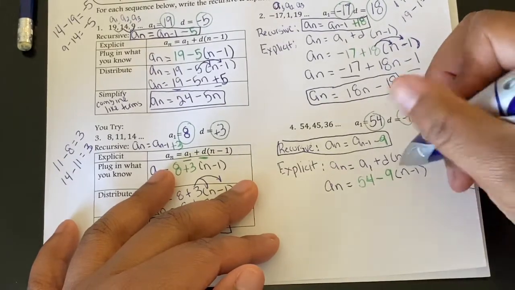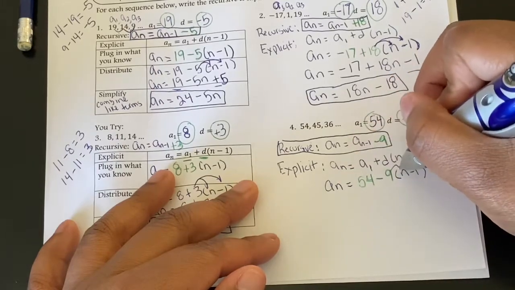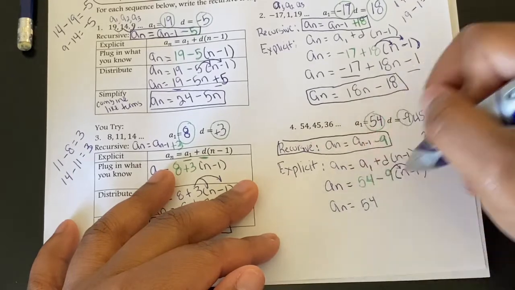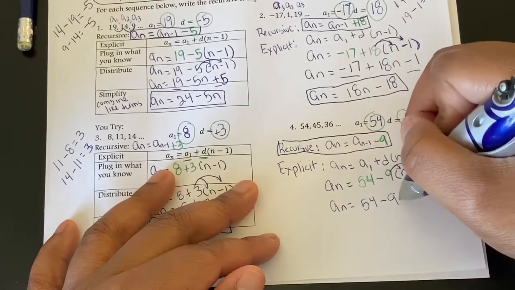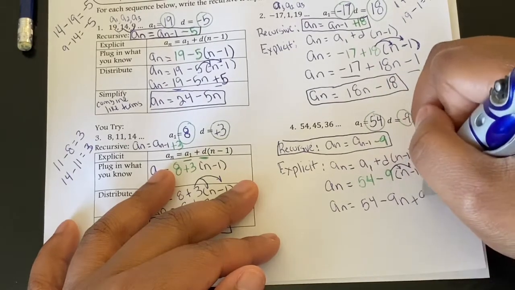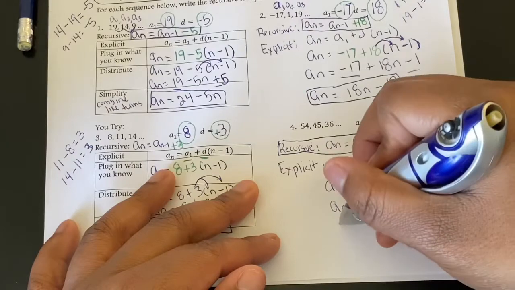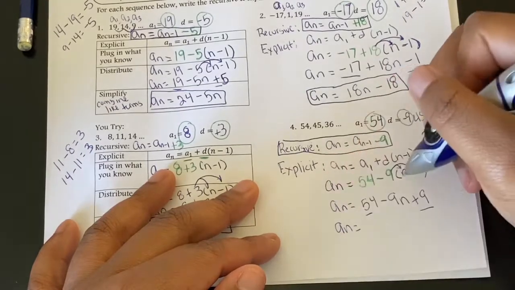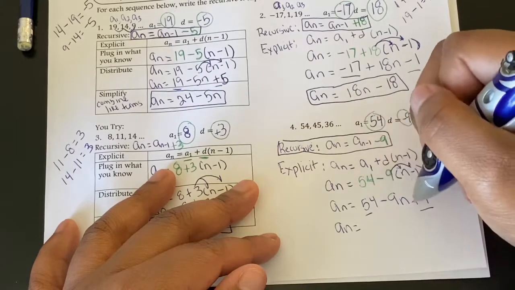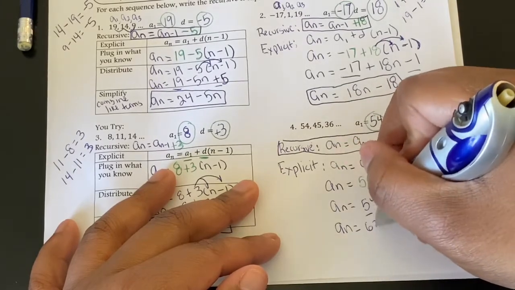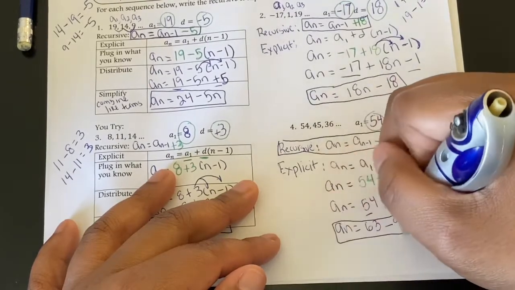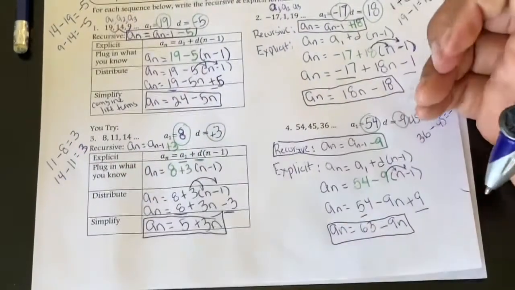Now we have to distribute. We plugged in what we know. Now distribute. A sub n equals 54 minus 9 times n is negative 9n, and then negative 9 times negative 1 is plus 9. Combine like terms. A sub n equals 54 plus 9, which is going to be 63, minus 9n. And that is my answer. I cannot simplify it anymore.